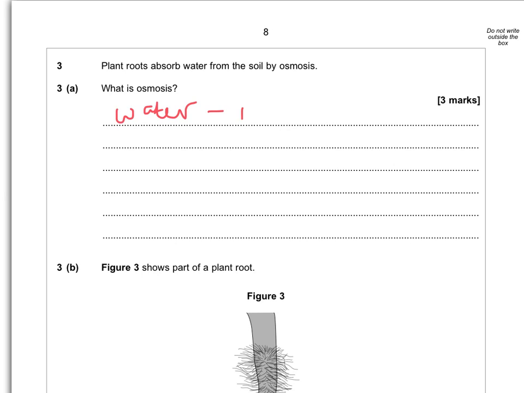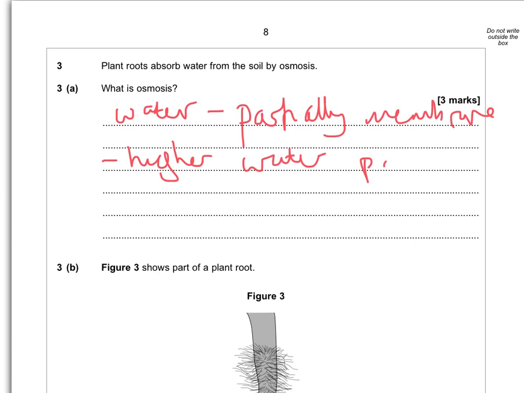and it's linked the two here. So partially permeable membrane gets you a mark there. So movement of water through a partially permeable membrane, from a high water concentration to a lower water concentration. All right, so, looking at the exact wording that it wants here, it's using water potential, so we're going to say from a higher water potential to a lower water potential.